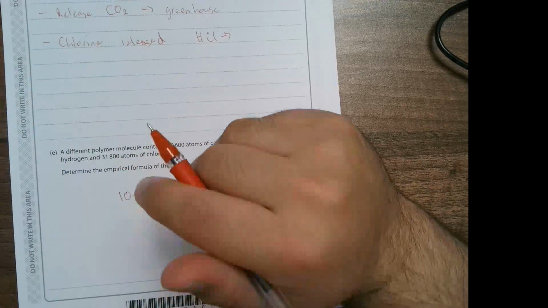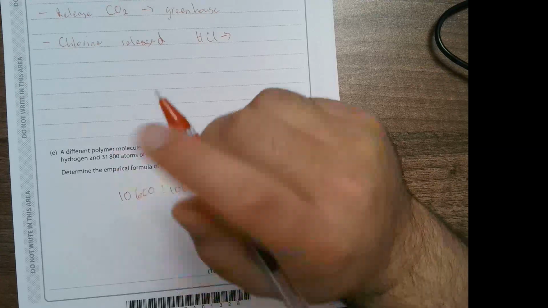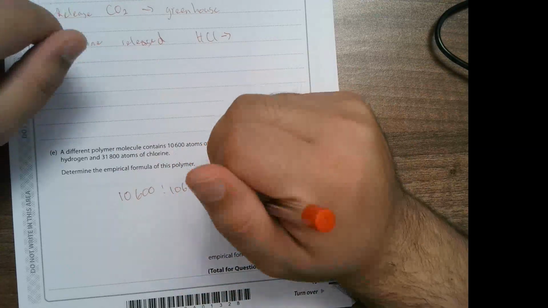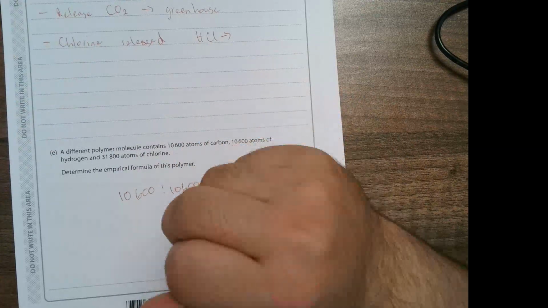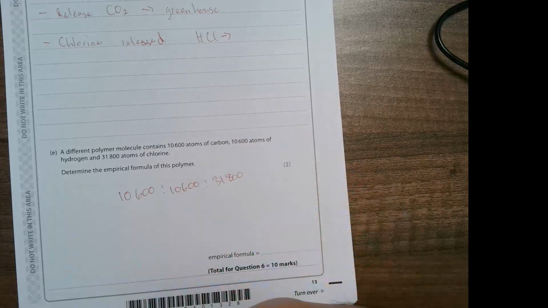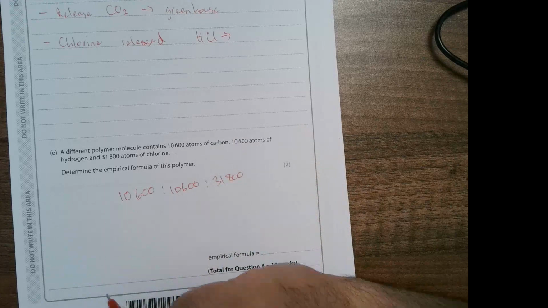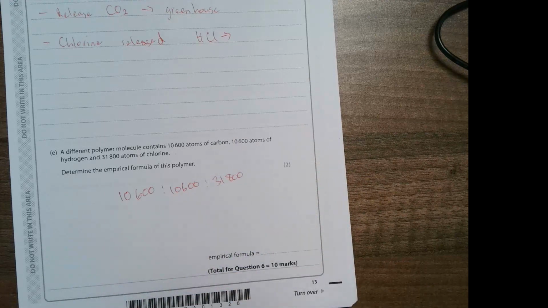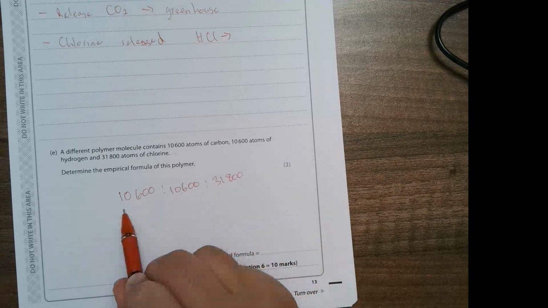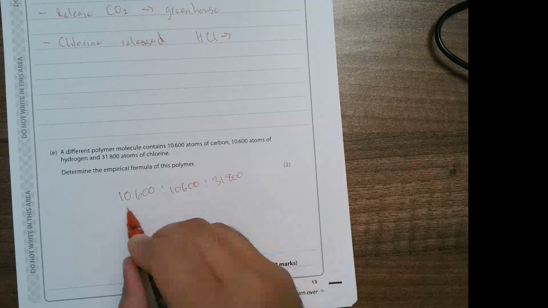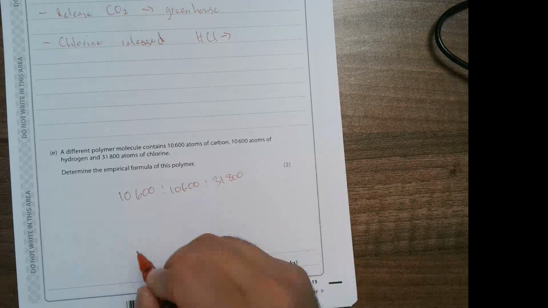There are different ways we can go about this. One of them is that what we are looking for is the highest common factor, basically the highest number that goes into all of them. I can divide all of these by 10,600.